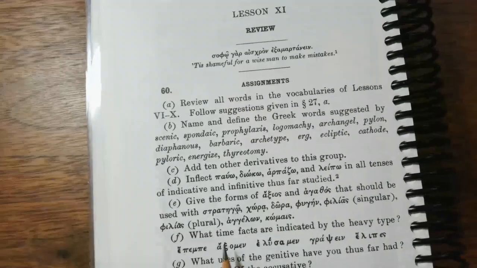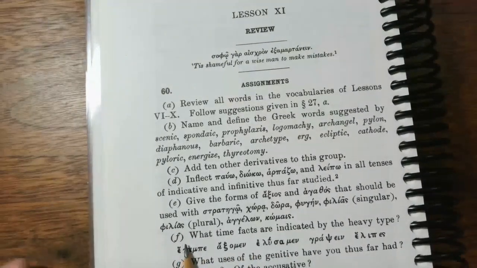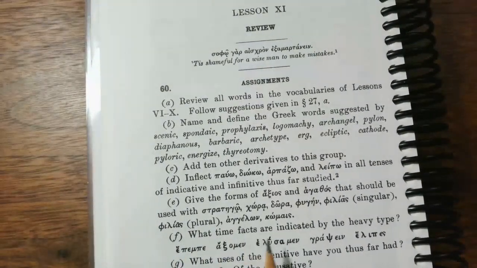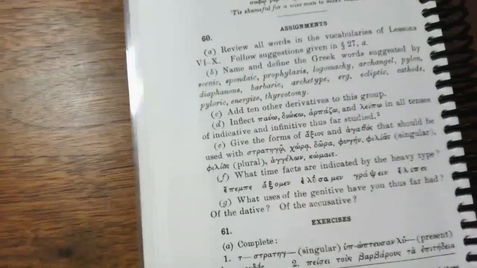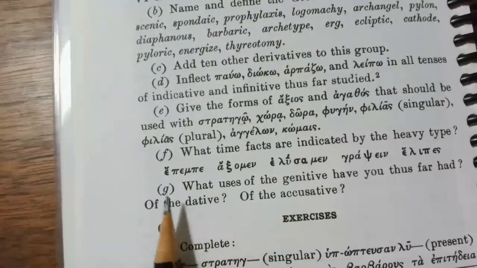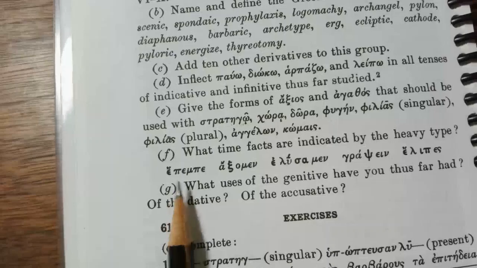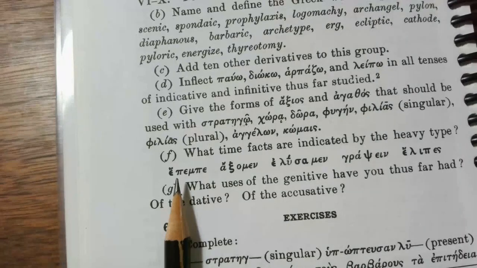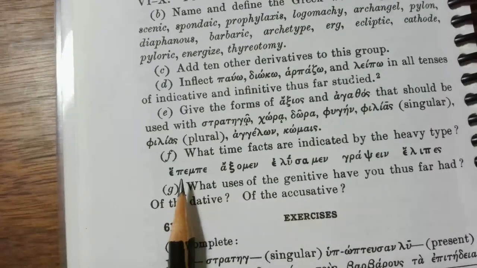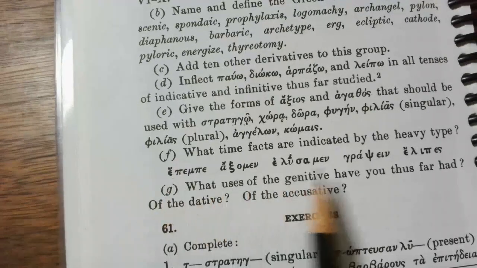All right, and then here we have letter F, moving on. What time facts are indicated by the heavy type? So all they want you to do, and I'm going to add to this, is tell them the tense. I don't want to steal your thunder, but the first one is imperfect. Also, I would say, parse the whole thing. So it's imperfect, indicative, active, third person singular. He was sending. So do that for all these here.